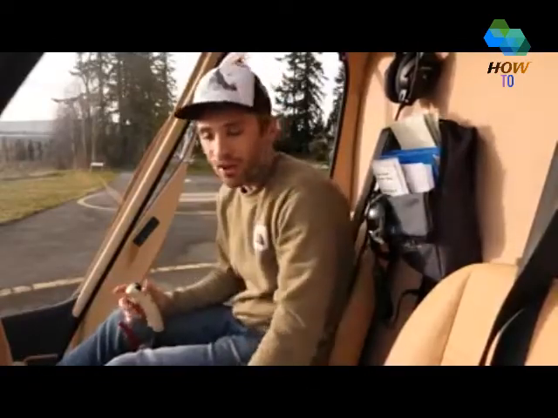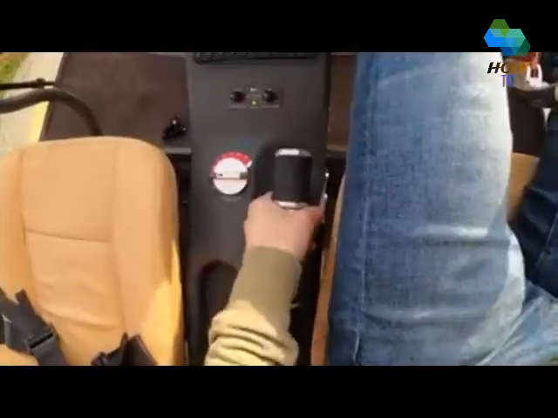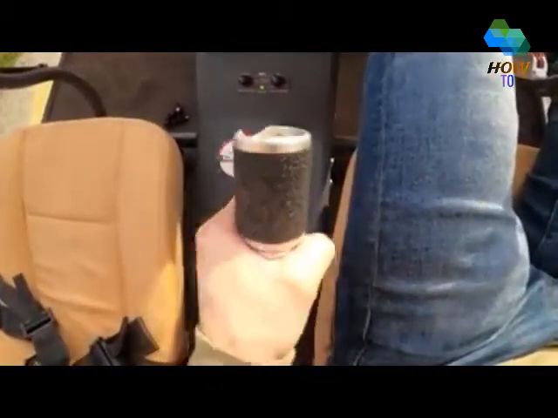Okay, now that we're in the helicopter, I'd like to talk about the different controls that we have. There's 3 of them for the helicopter. The first one is my left hand over here, and this is called the collective stick, okay?